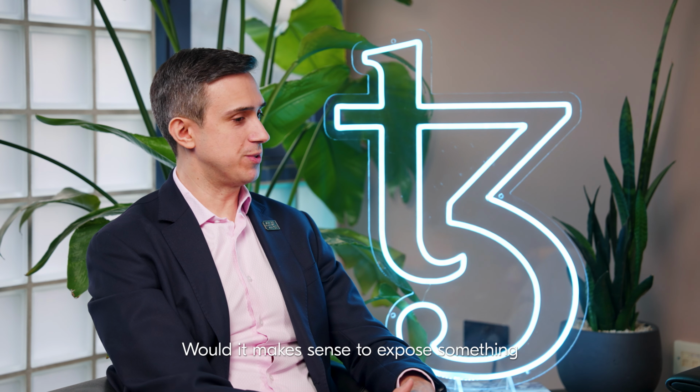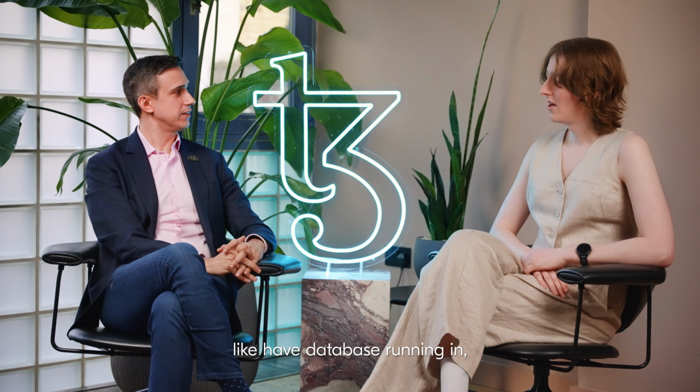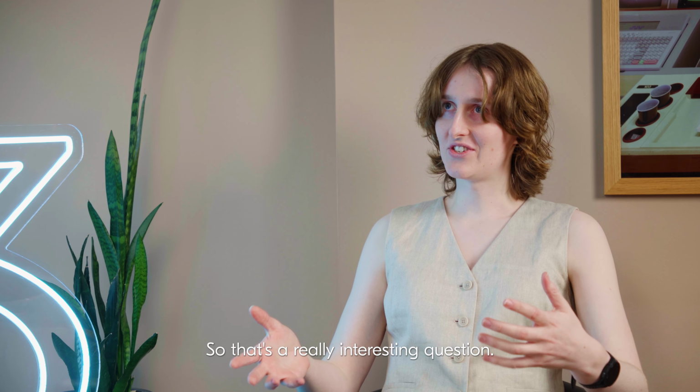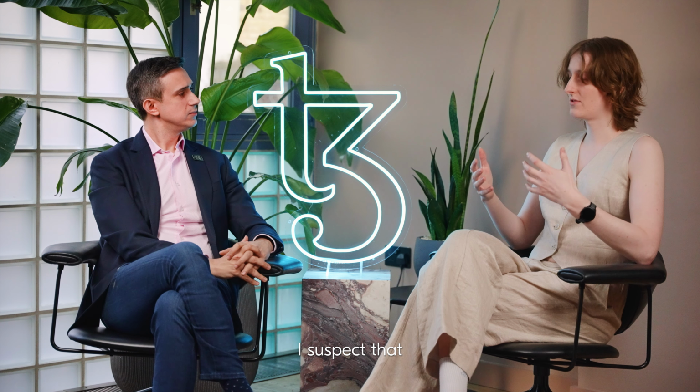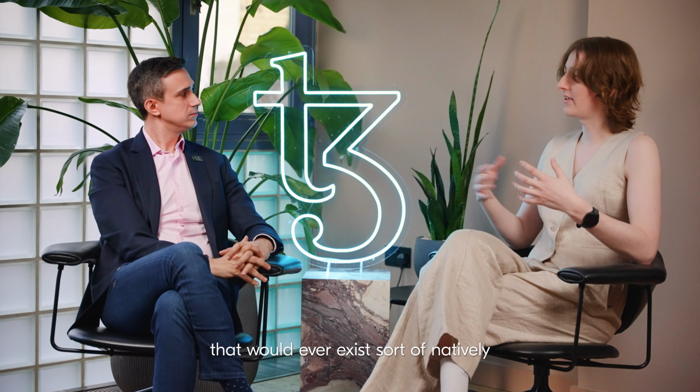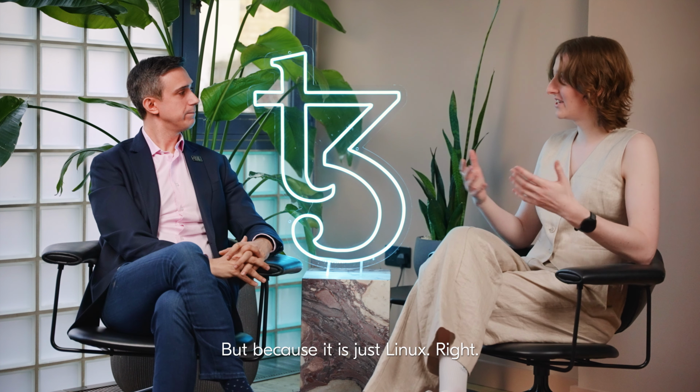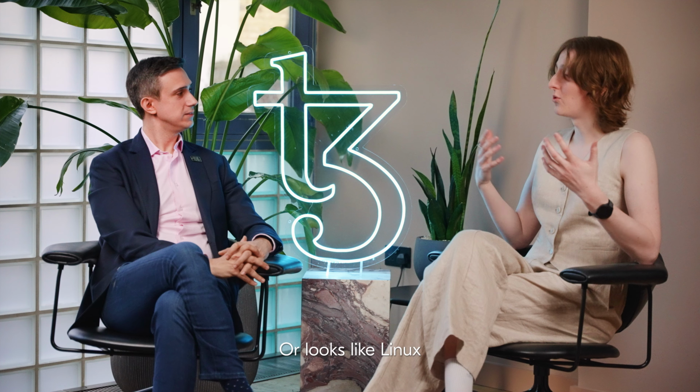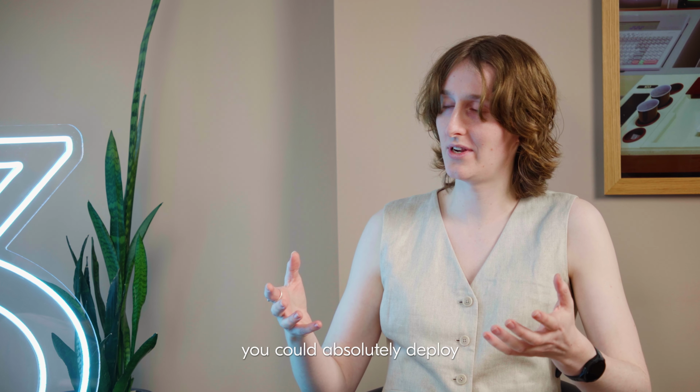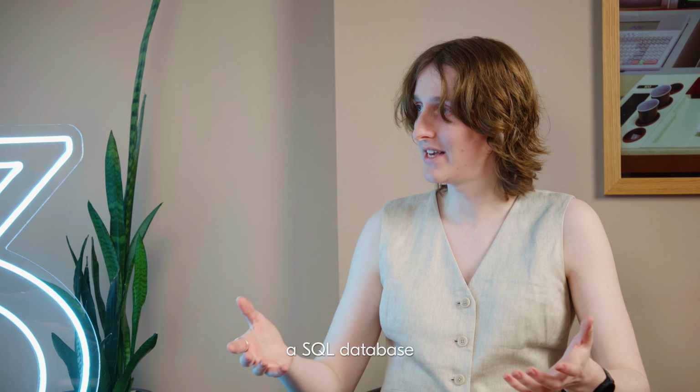Would it make sense to expose something with a SQL interface as well, for instance? Like have a database running in the background and say, hey, you can actually create a table here. So that's a really interesting question. And I suspect that this isn't something that would ever exist natively within the RISC-V runtime. But because it is just Linux, or looks like Linux, you could absolutely deploy a SQL database and interact with it directly.